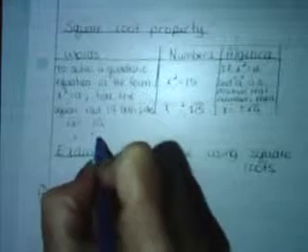Okay. The square root property states that to solve a quadratic equation in the form x squared equals a, take the square root of both sides. In other words, you're going to take the square root of both sides. When you take the square root of x squared, that leaves you with just x. And then we're going to have plus or minus the square root of a.